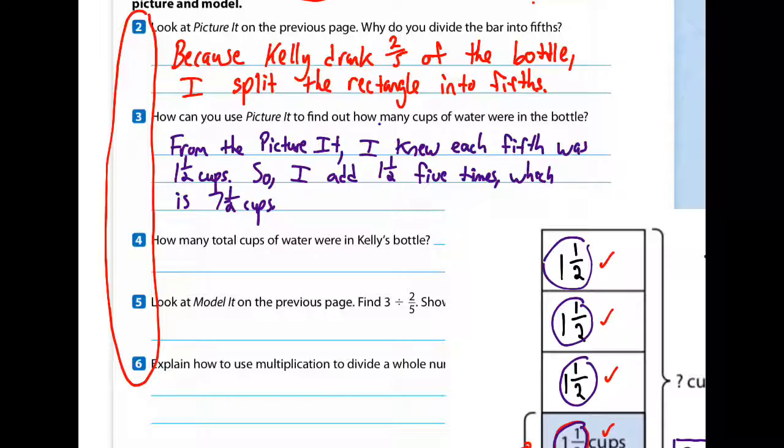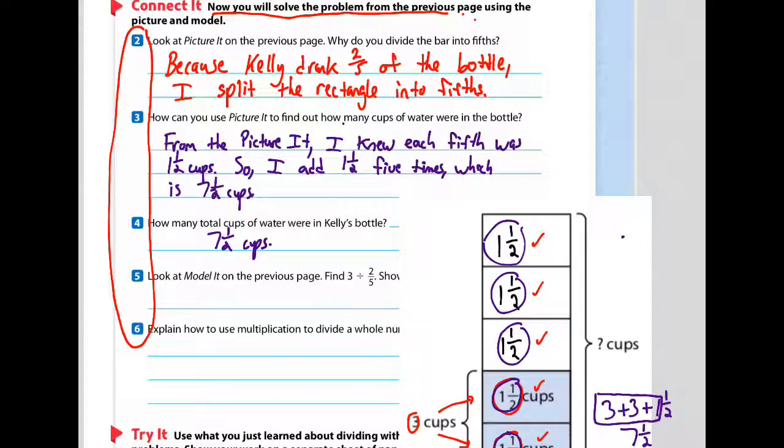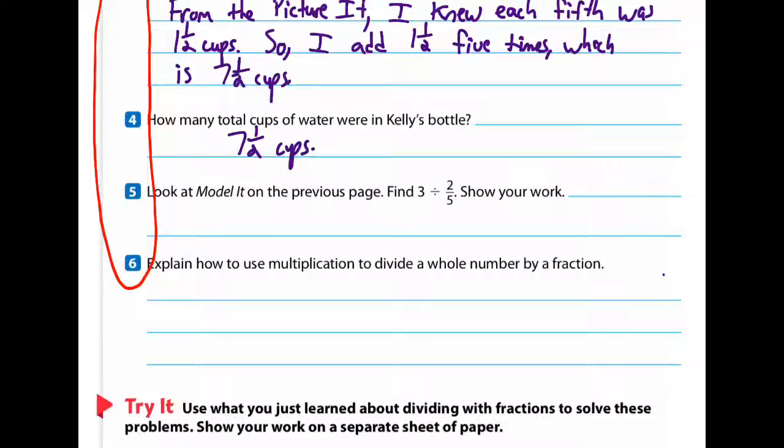So 4 says, how many total cups of water were in Kelly's bottle? Well, I just answered it. 7.5 cups. All right, now 5 says, look at the model on the previous page. Find 3 divided by 2/5. And I believe under there it says, show your work. Okay, I got rid of the picture, so it does say show your work.